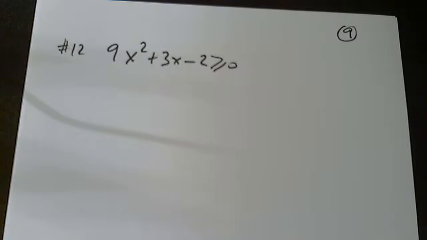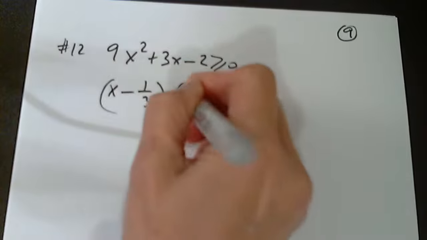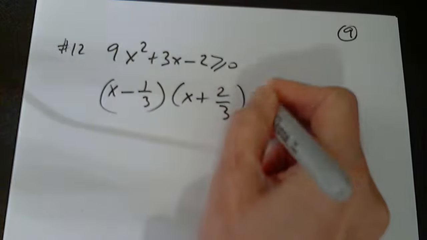And I'll see the solutions. Okay, so the solutions are, what are they? 2/3, negative 2/3, and 1/3. So x minus 1/3 and x plus 2/3.